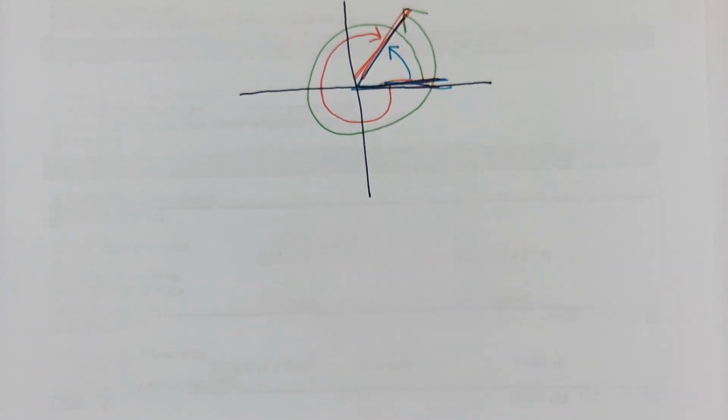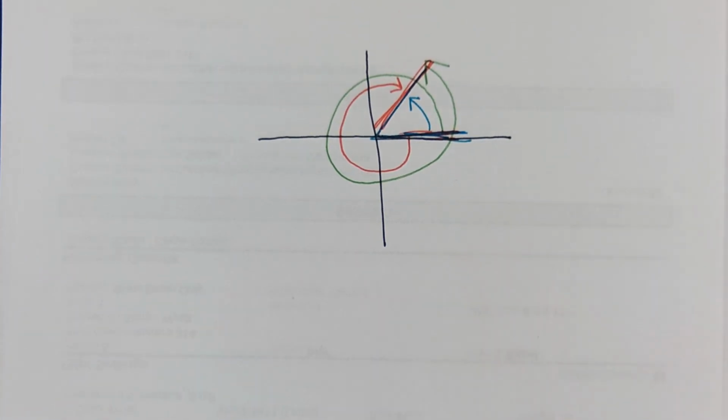So on this image, my blue angle is positive. My green angle is positive. My red angle is negative. Because if you go counterclockwise, that's the way you're supposed to go, your angle would be positive. If you go clockwise, that's actually the opposite way you're supposed to go, your angle is negative.